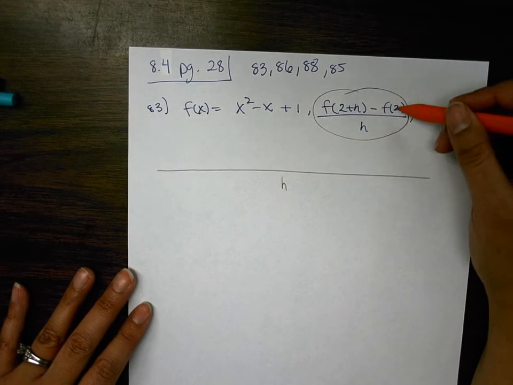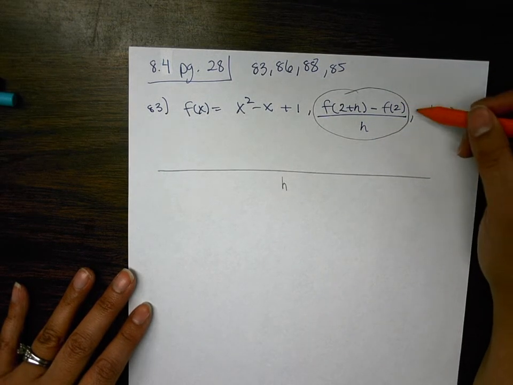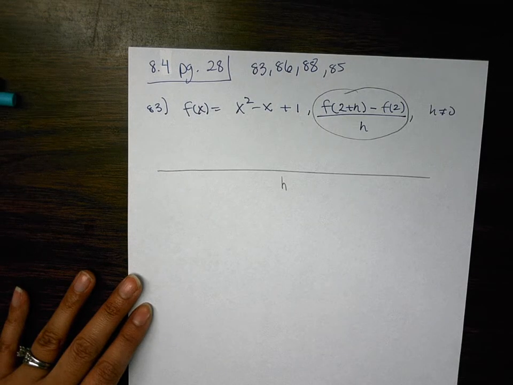difference quotient function. Maddie, put that away, please, and you're doing notes with us or going over homework questions.